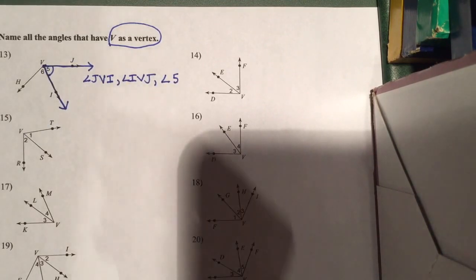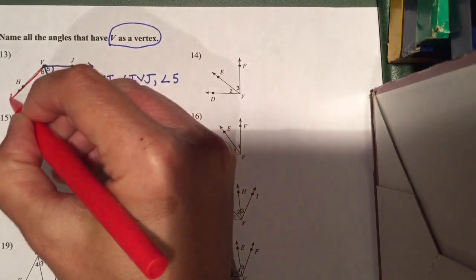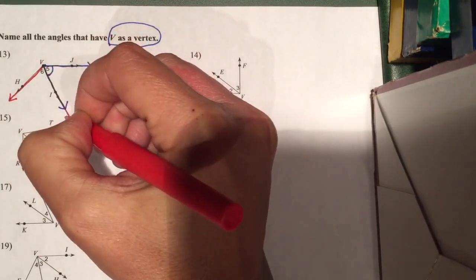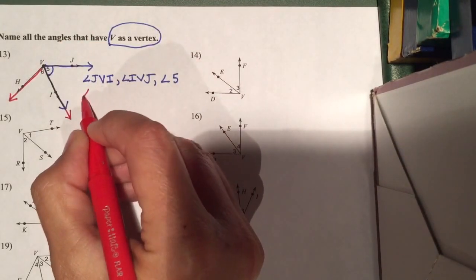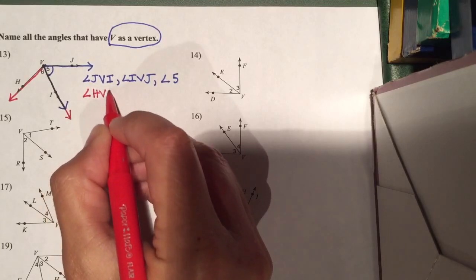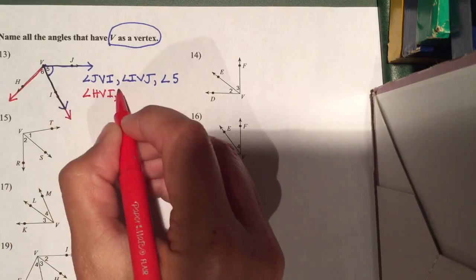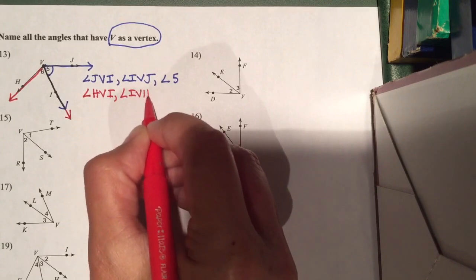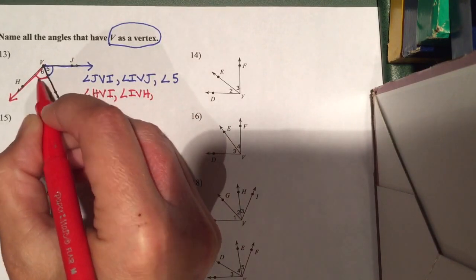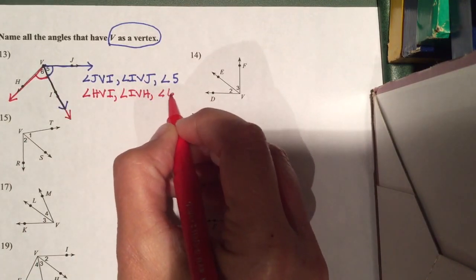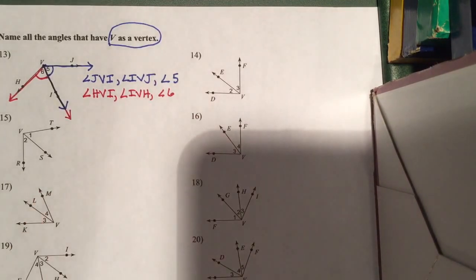So let's look at the next angle. I have this angle here, the angle in red. This could be angle HVI. It could be angle IVH. Or there's a number in there, you could call it angle 6. So those are 3 names for that one.